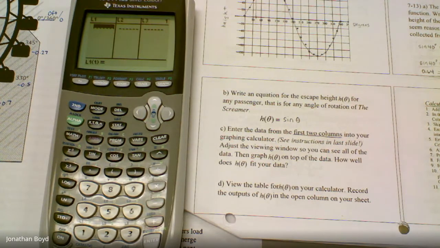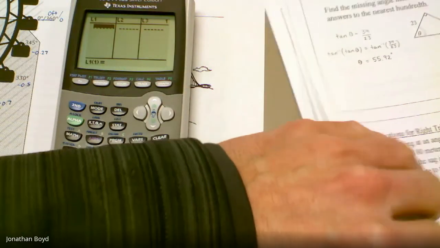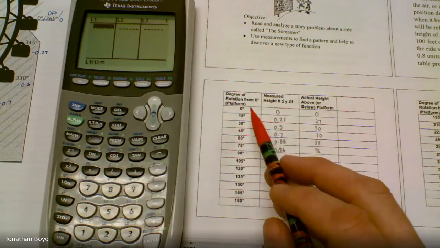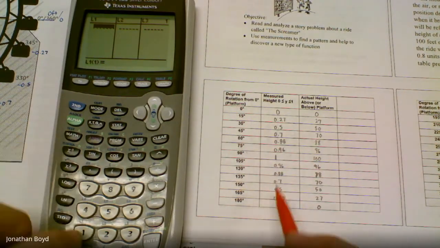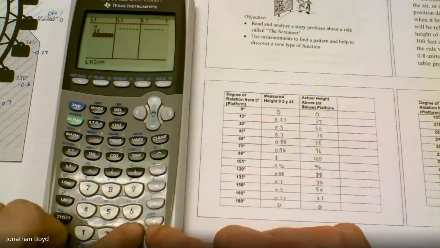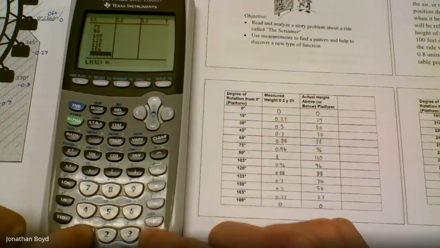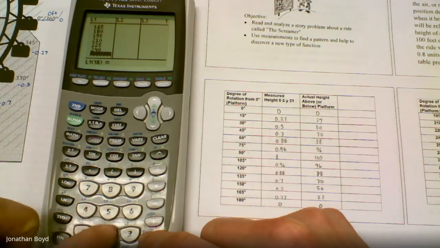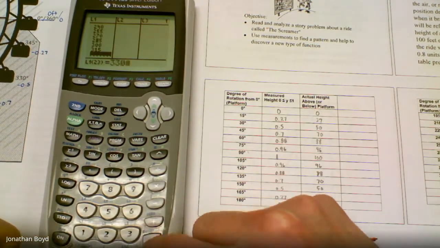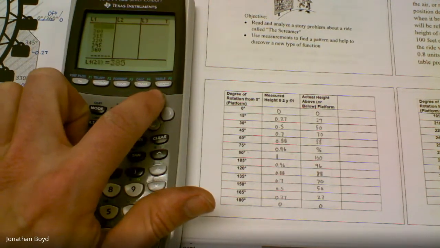And you see we've got these lists. First thing we're going to do is enter what will be our x coordinates, and our x coordinates are going to be our degree measurements. So we're going to type in 0, 15, I'm going right down this list here, 30. You see I've typed in all of my angle measures from 0 to 360 degrees.